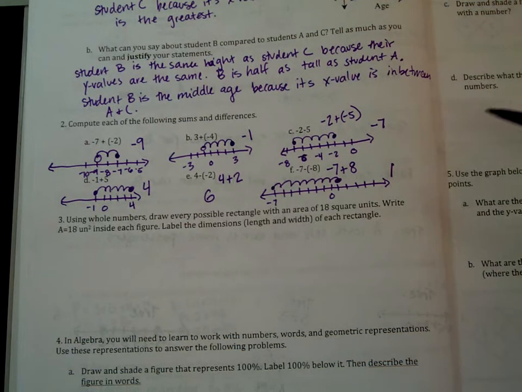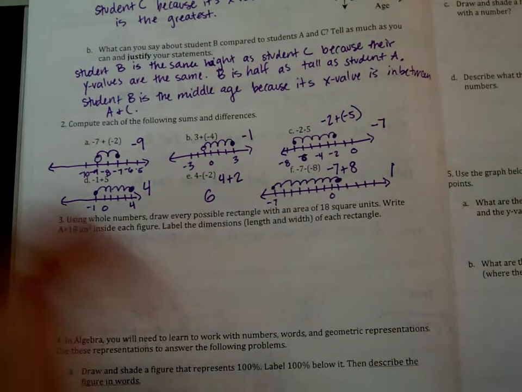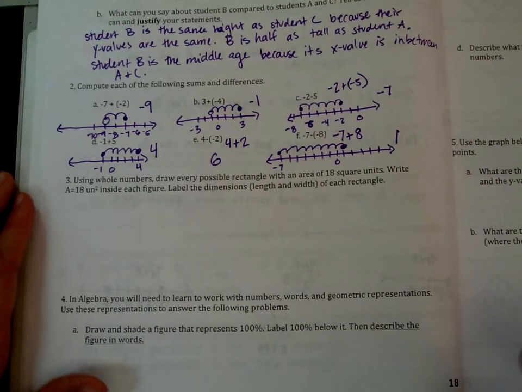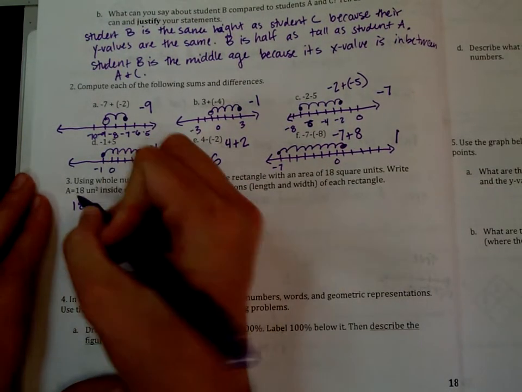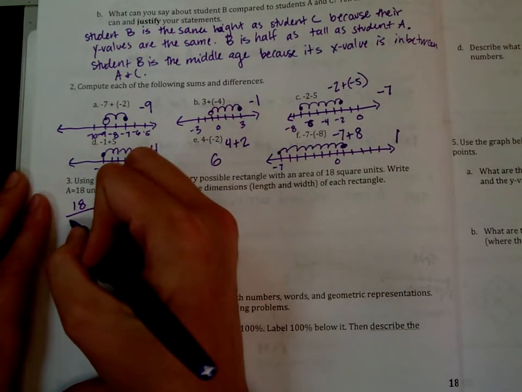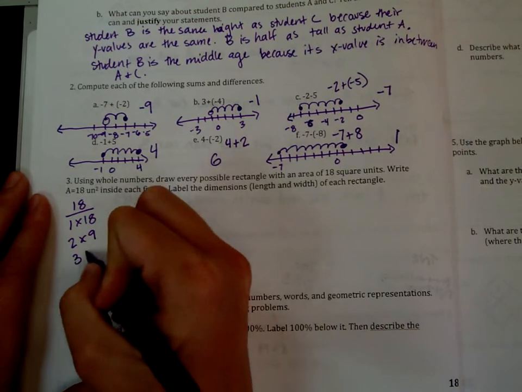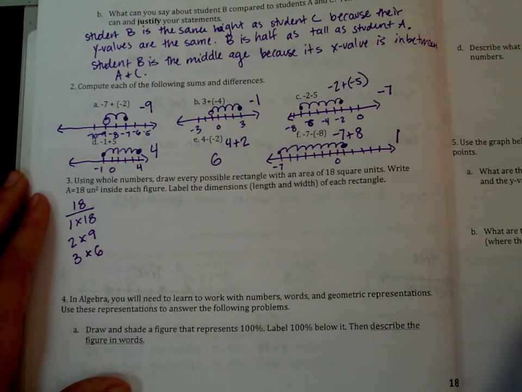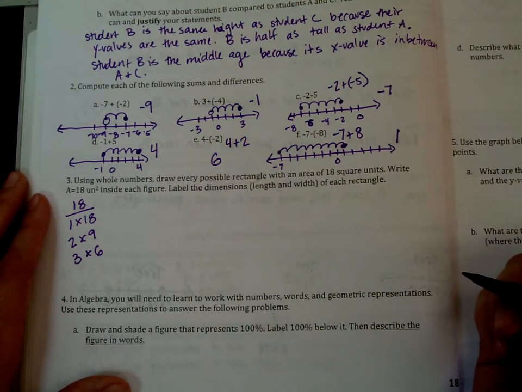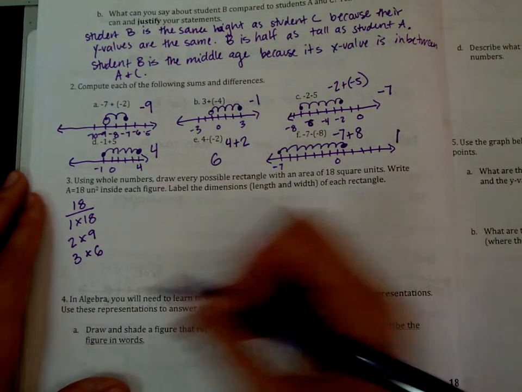Using whole numbers, draw every possible rectangle with an area of 18 square units. Write A equals 18 units squared inside each figure and label the dimensions of each rectangle. So first I'm going to find the factors of 18. So I can do 1 times 18, 2 times 9, 3 times 6, 4 times nothing, 5 times nothing. Okay, so that's it.